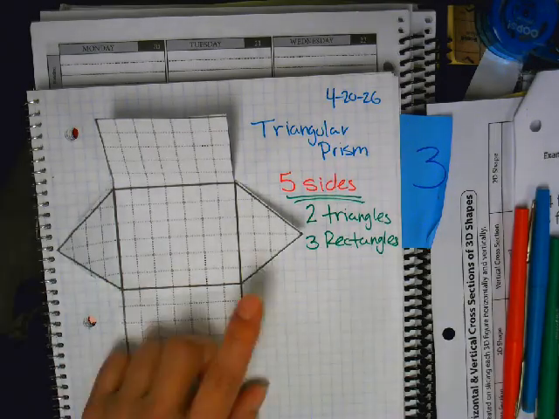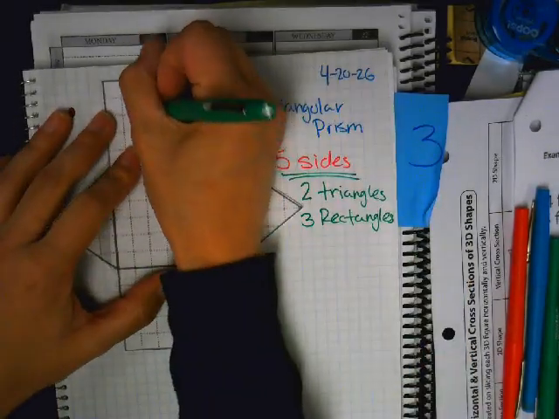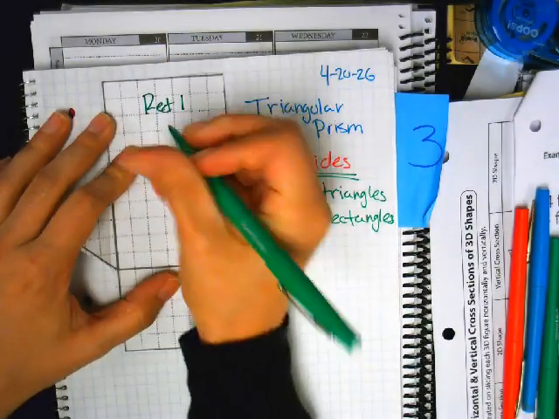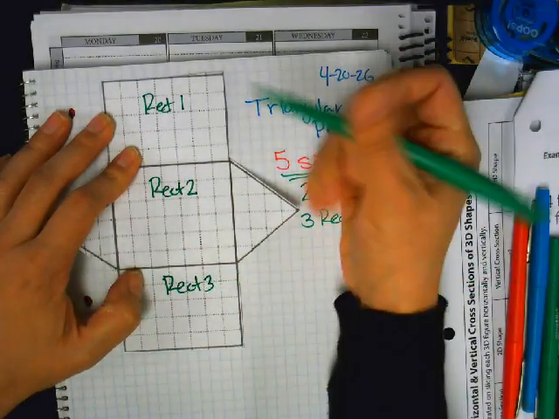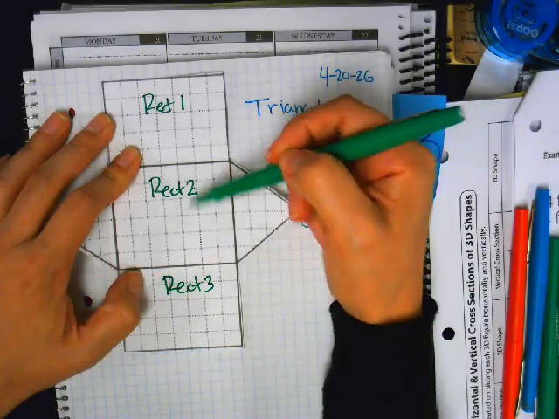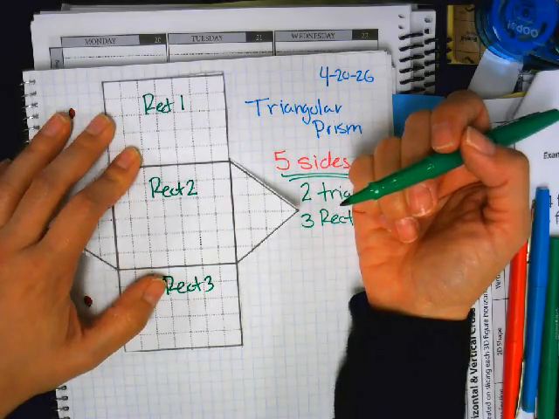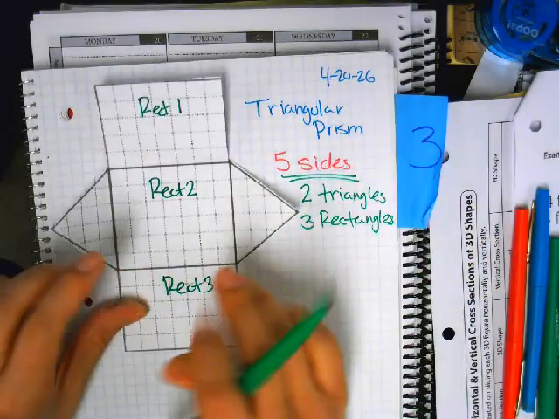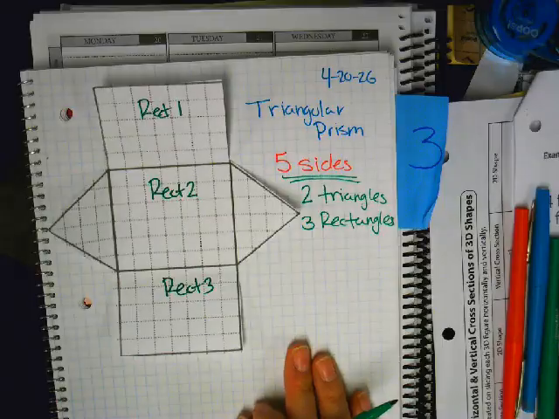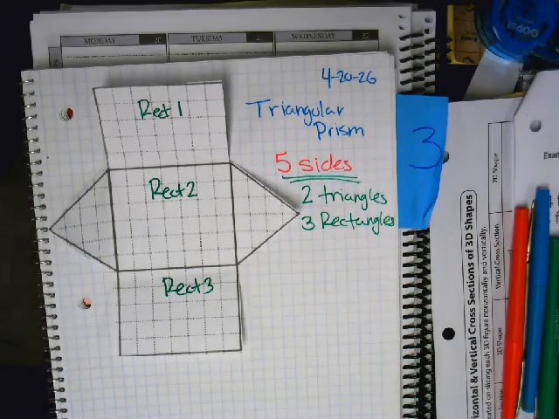All right, Sebastian, we're paying attention. All right. Now, I'm going to call this one rectangle 1, rectangle 2, and rectangle 3. Okay? So Marla, let's pay attention. Yes, let's refocus everybody. Isabel, we don't need anything on the iPad right now. Rectangle 1, rectangle 2, rectangle 3. And then we have our 2 triangles. Okay? Sure, you can. The triangles are easier to distinguish than the rectangles, for sure.